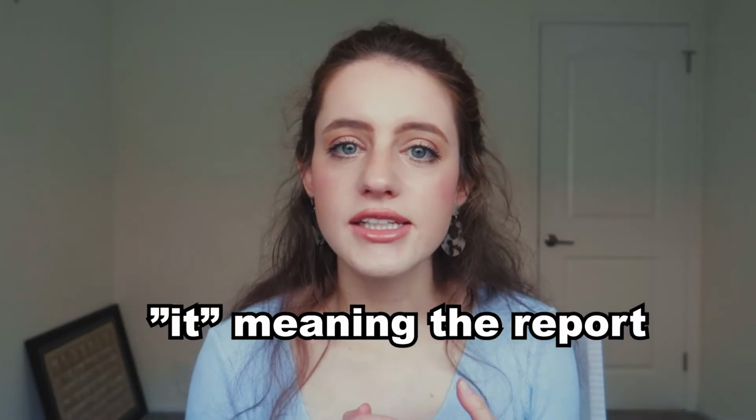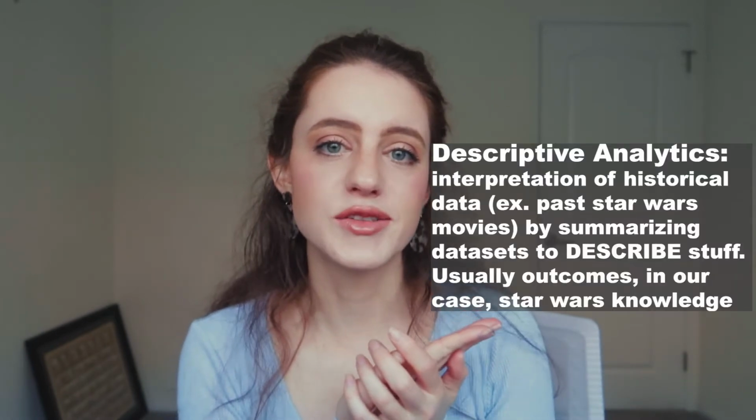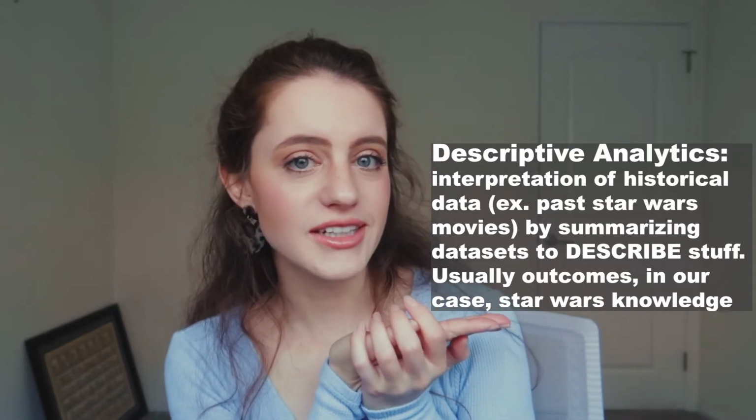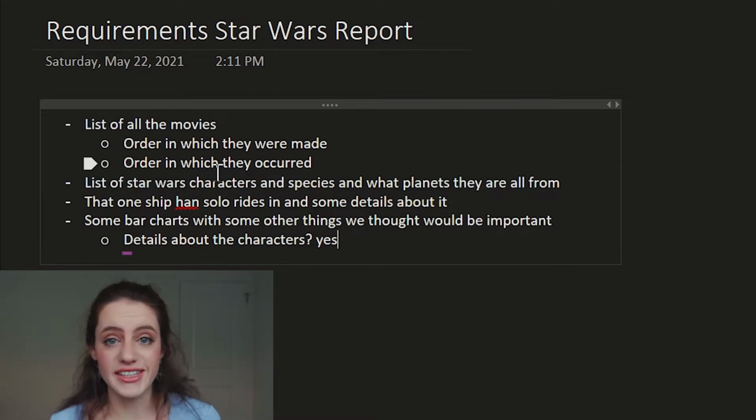It needs to be at a glance to teach him about Star Wars so that he can look at it and then go straight and take the test with Chloe. Also, to keep it simple, we're just going to be focusing on descriptive analytics, and I can put the definition for that right here.